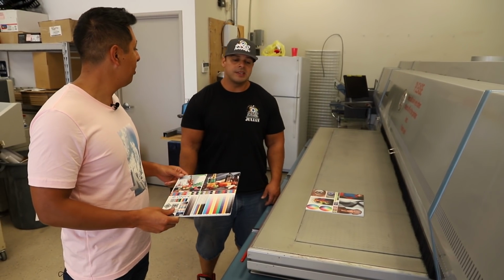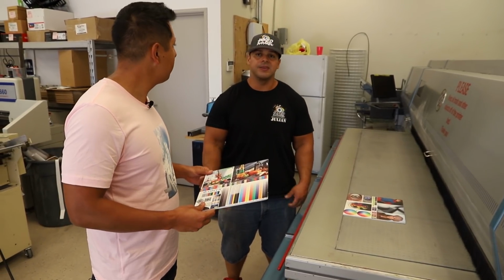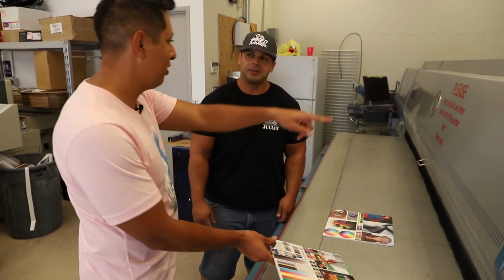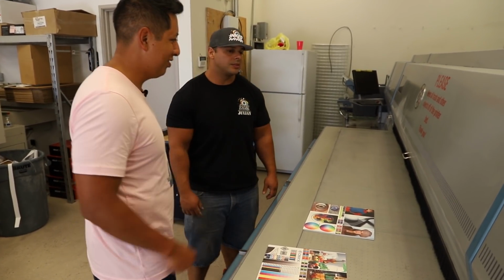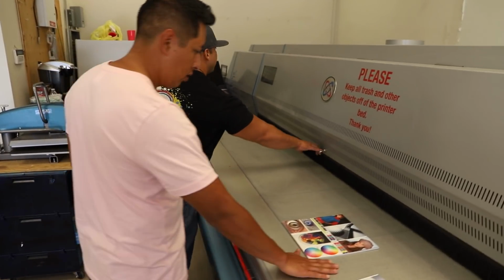So let's say you need a stand for a trade show or the magic show or whatever, we can handle that here. That's pretty cool. That's awesome. So this machine does it all inside. Correct. What do the components of this thing look like? Well, you've got the table. This is a vacuum table.